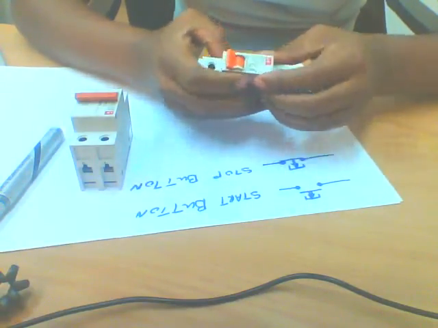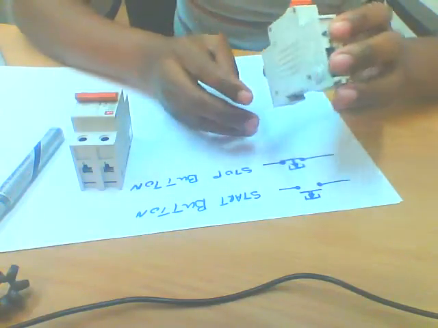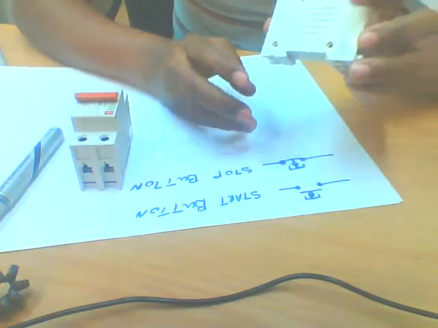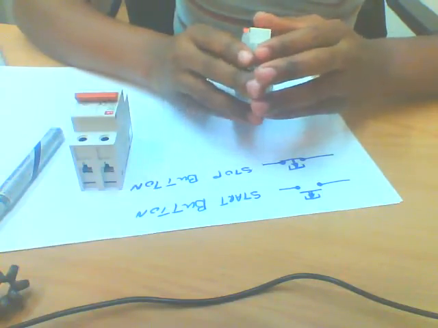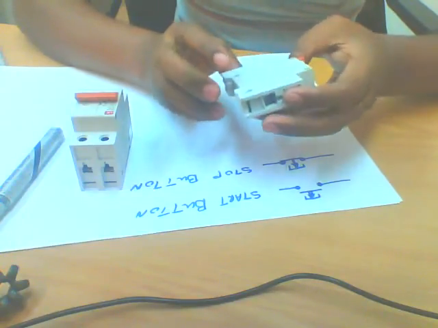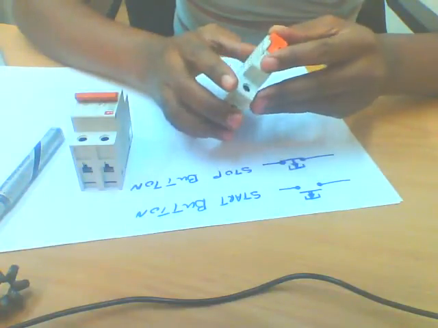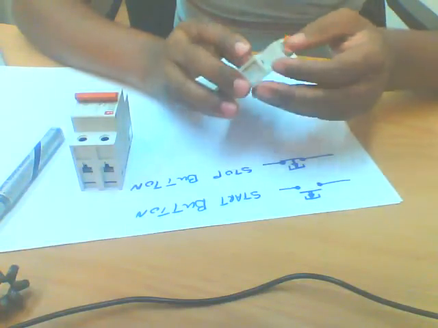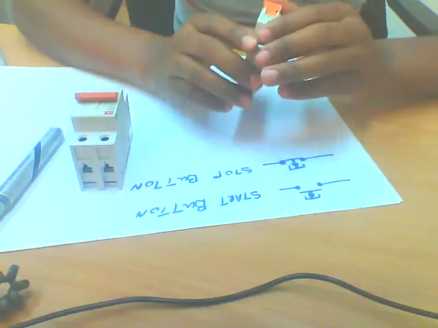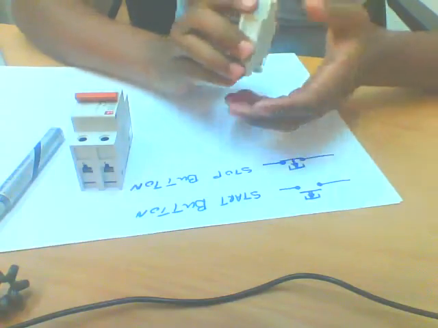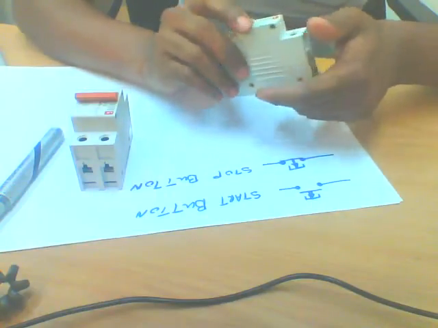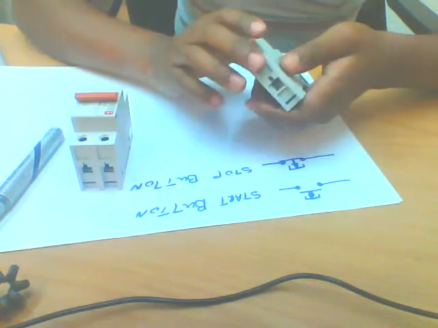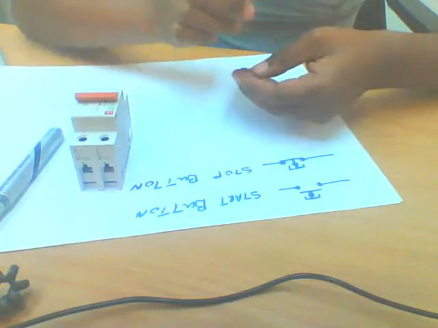This one here is a protection device. When there's an overload, when there's a short circuit, it automatically opens the circuit. Okay, we'll deal with this at a later stage, but for now let's have a look at the symbol for this breaker here.